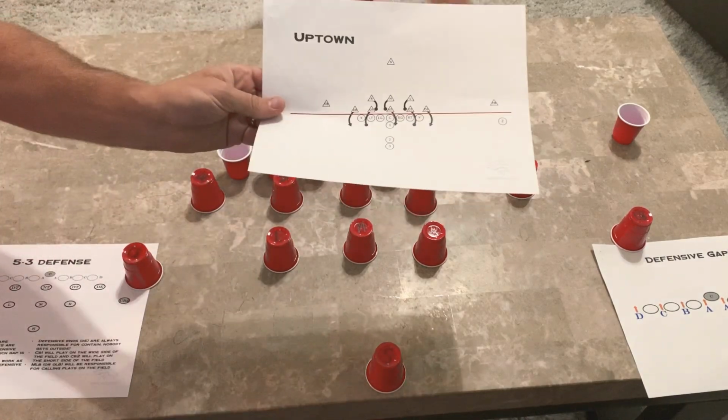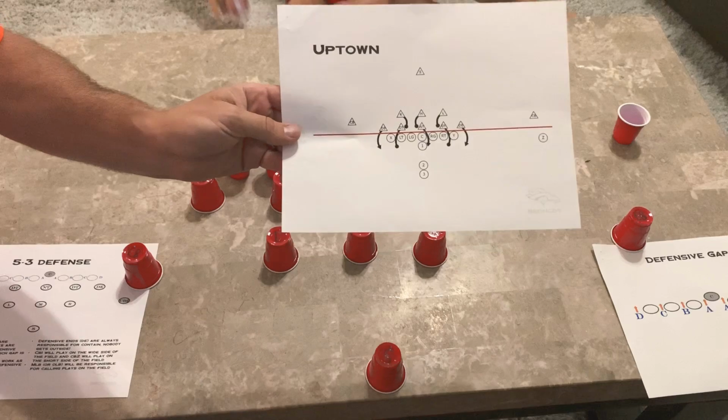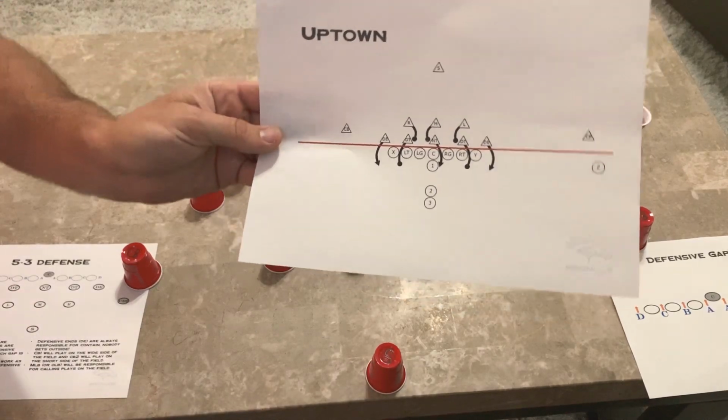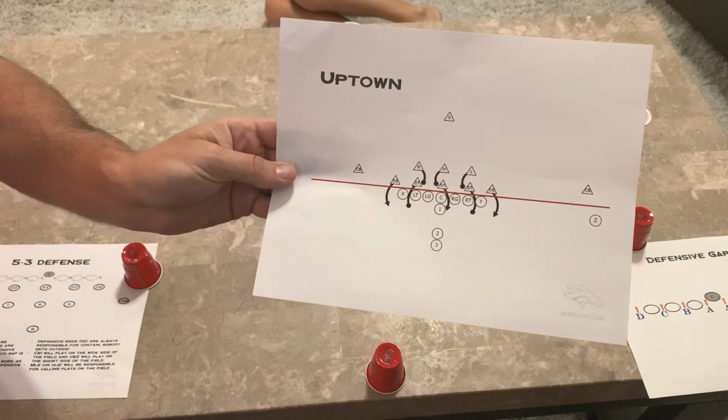Okay. All right, good. All right, uptown, guys, uptown. All right, uptown is very similar. Hold on, sorry. Let me hold that right there.